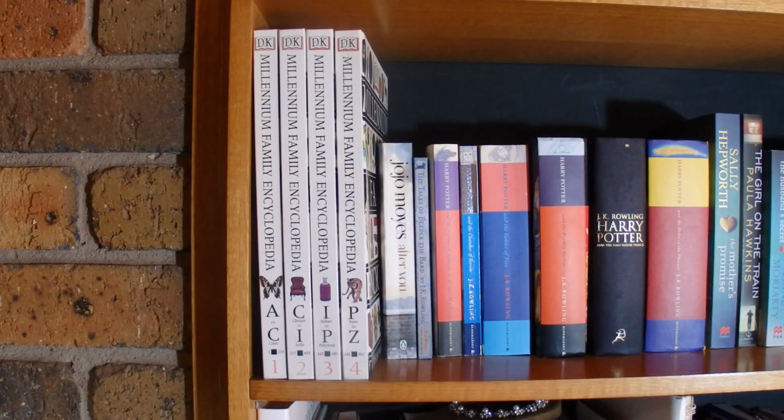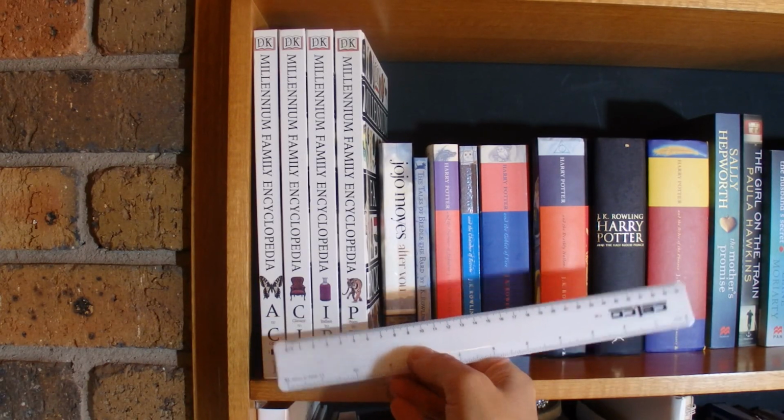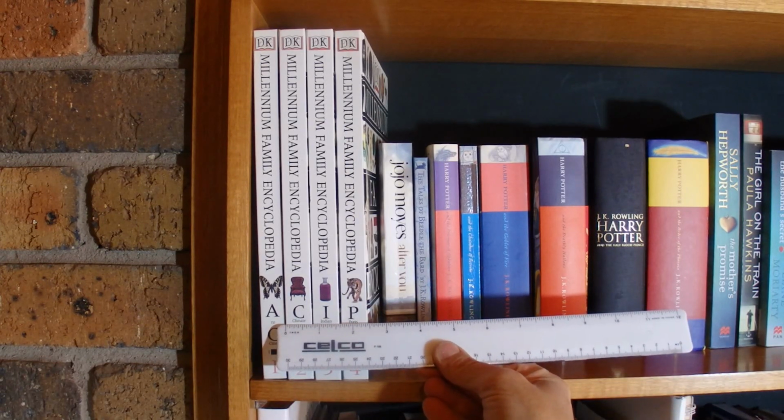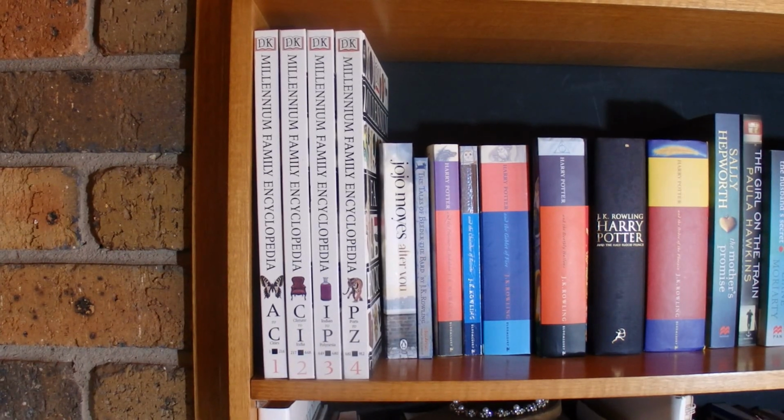Each one of those volumes is approximately 2 centimetres wide, or if you're talking in feet and inches, around about 3/4 of an inch wide. I've just had a look at those encyclopedias, and I know that the first entry in the A to C section is the Aboriginal Australians.